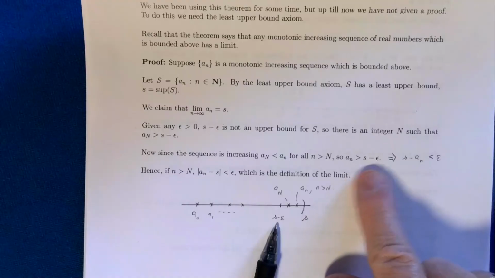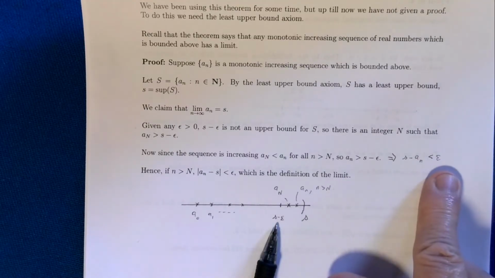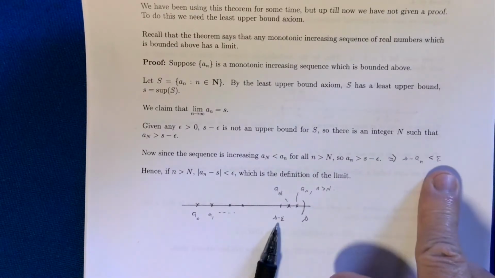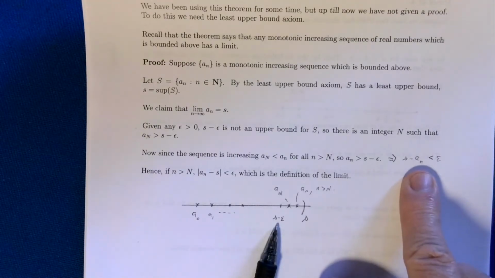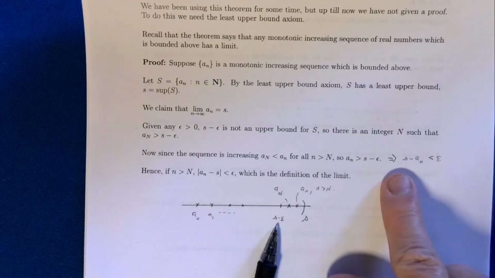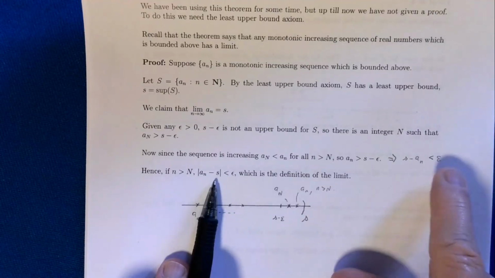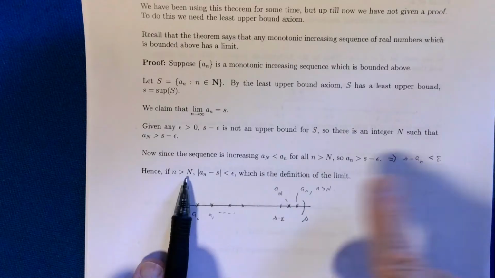I can rearrange this and write it as s minus a_n is less than epsilon. I can take absolute values of both sides, nothing goes wrong because everything's positive. So the absolute value of s minus a_n is less than epsilon. And of course with absolute value I can turn the terms around and write this as a_n minus s, which will be less than epsilon if n is bigger than capital N.